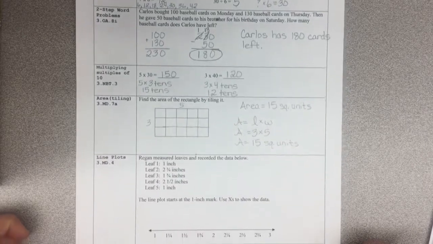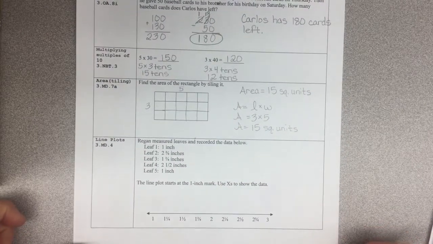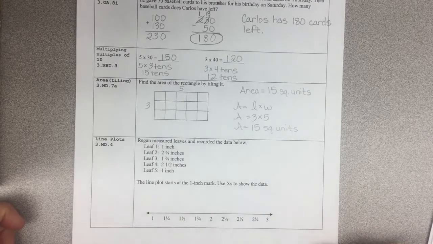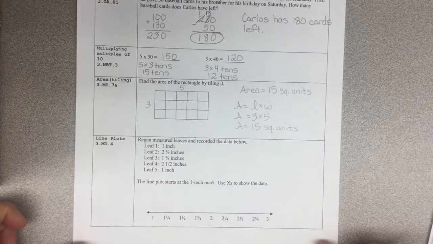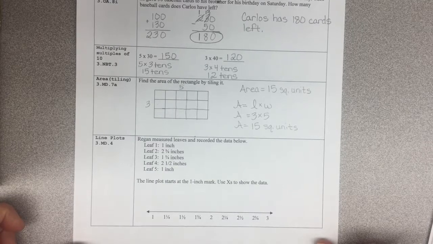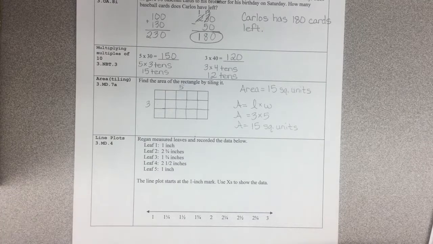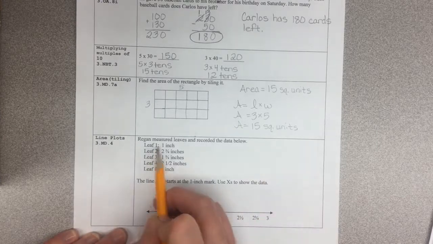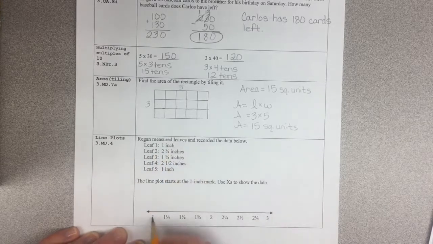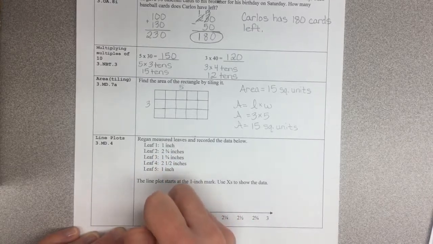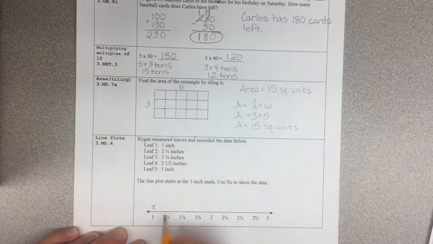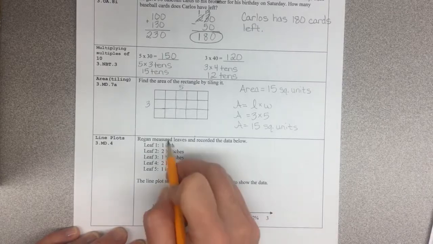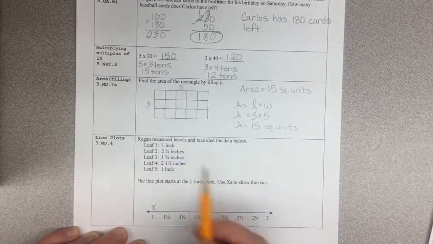Line plots. Reagan measured leaves and recorded the data below. There are 5 leaves with data for each leaf, and the line plot starts at 1 inch mark. They want us to use X's to show the data. So leaf 1 is 1 inch. I'm going to go to the 1 and put an X above that. I will put an X above the number each time it's represented in my data set.